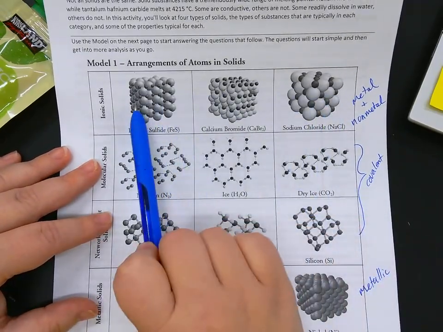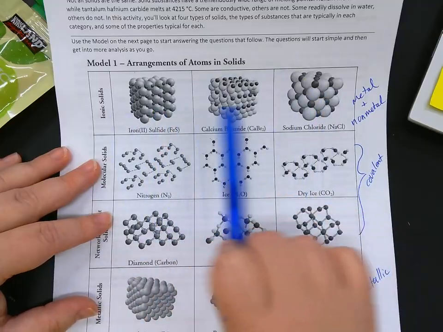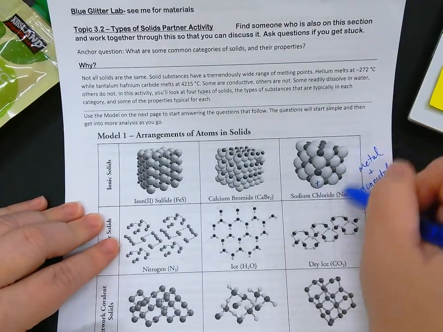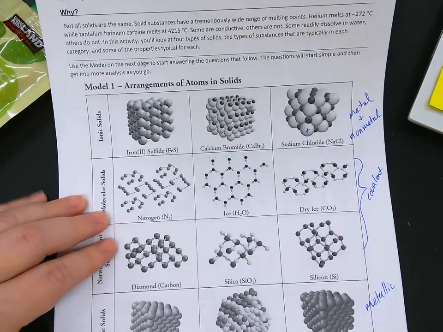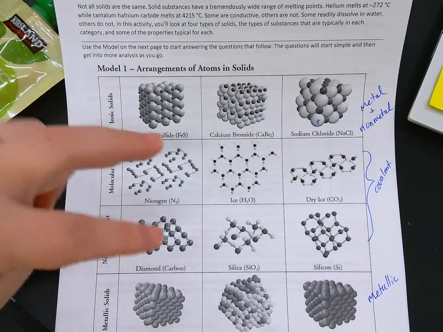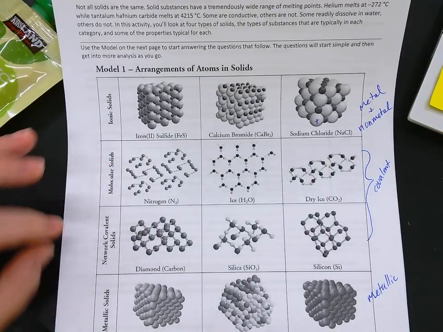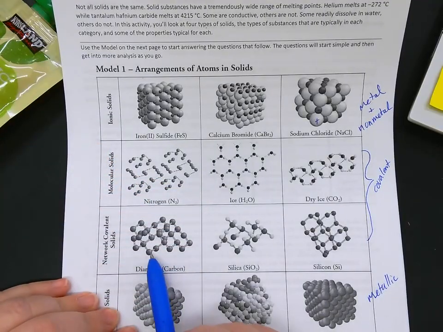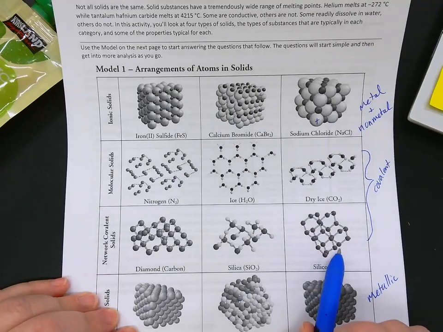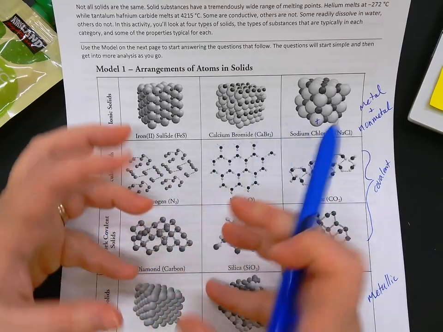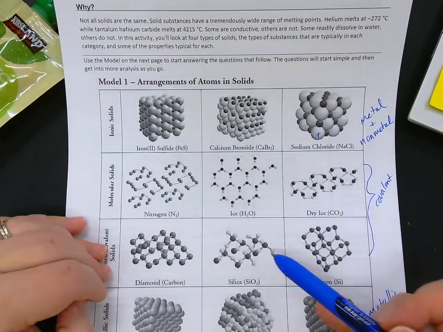Typically when we look at lots of diagrams of ionic solids, we'll also see those positives and negatives placed on our atoms as well. So our difference between network covalent and a molecular solid. In a network covalent, you'll notice that all of the bonds between these are solid. So every single atom is covalently bonded to the other atoms.